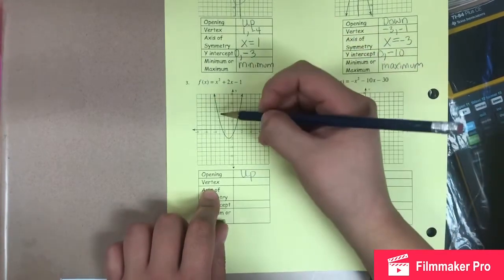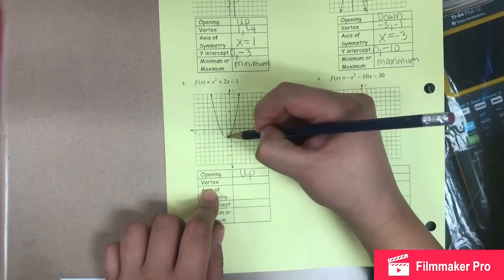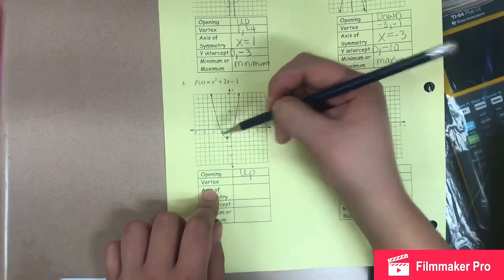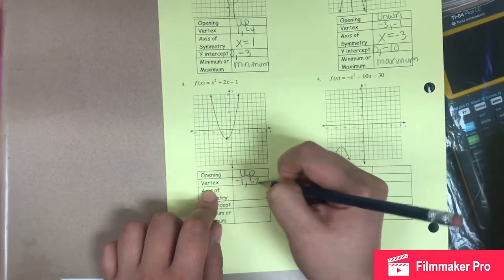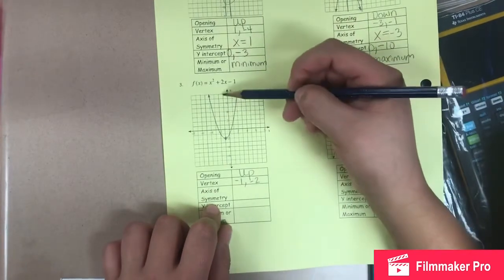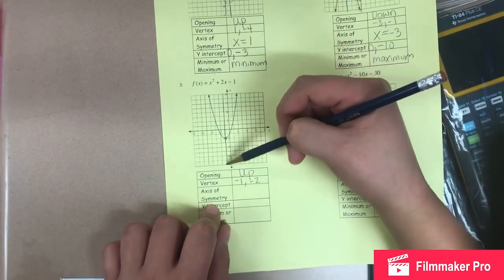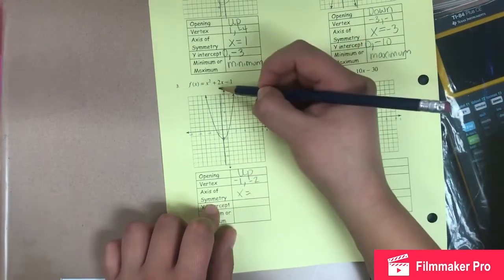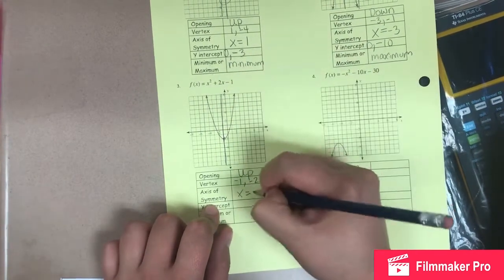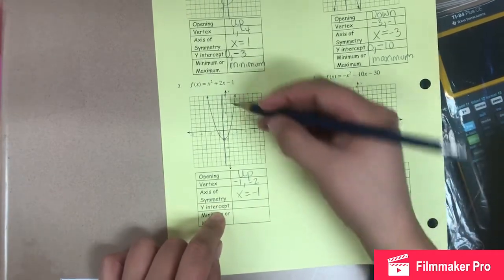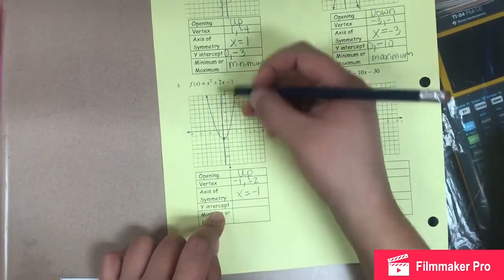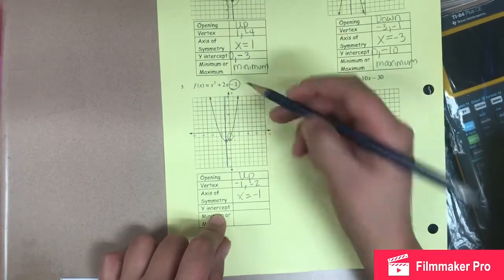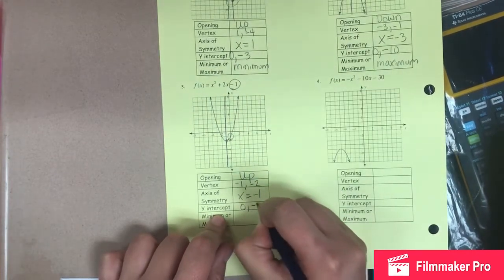The vertex is either the high point or the low point. In this case, it's the low point. And this coordinate is -1, -2. The axis of symmetry is if I were to draw a vertical line that goes through the vertex, okay, it's always x equals, and it crosses the x-axis at -1. The y-intercept is where it crosses the y-axis, which is here at -1, which they also tell me in the equation, but we write it 0, -1.